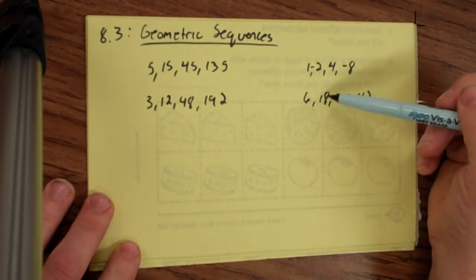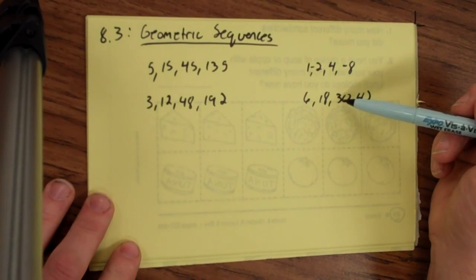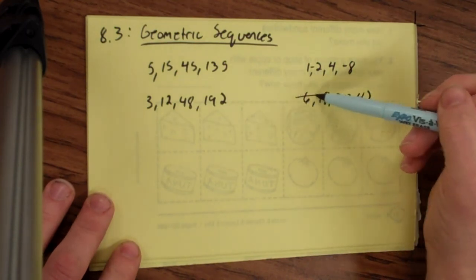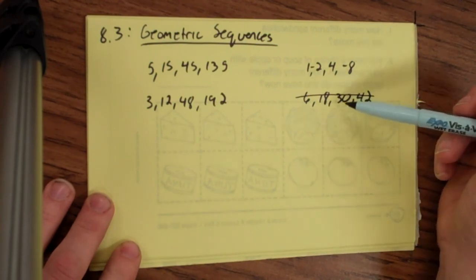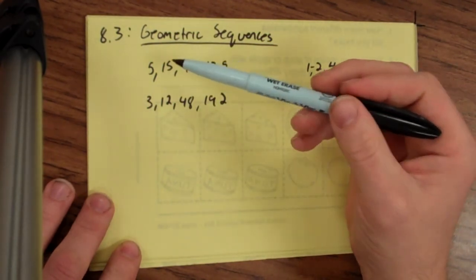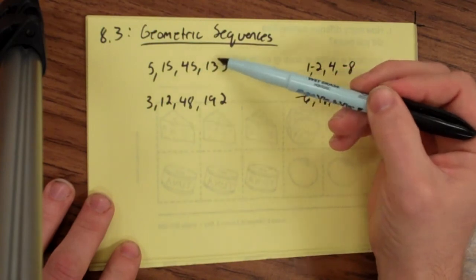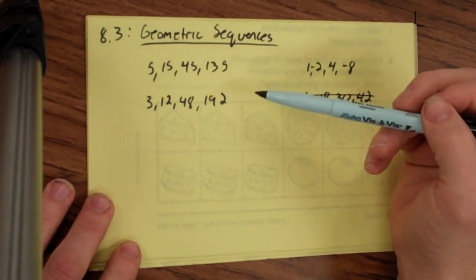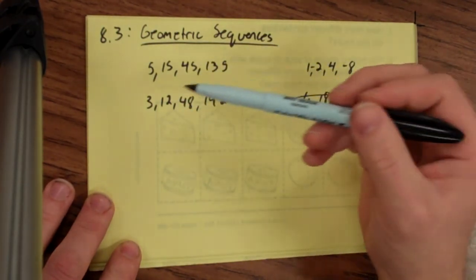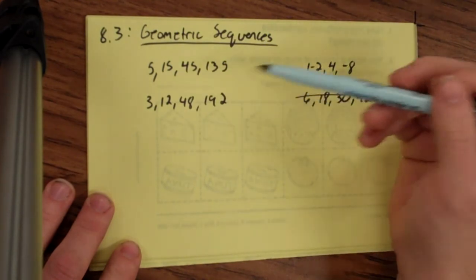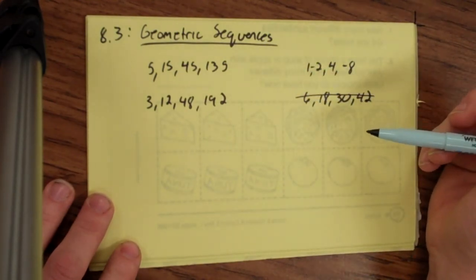6 times 3 is 18, but then 18 times 3 is not 30. Okay, so it looks like this sequence is not following the same kind of pattern. This pattern, you multiply by something to get to the next term. Just like in the arithmetic sequences, we added something to get to the next term. Now we're multiplying by something. And that's what makes a geometric sequence a geometric sequence.